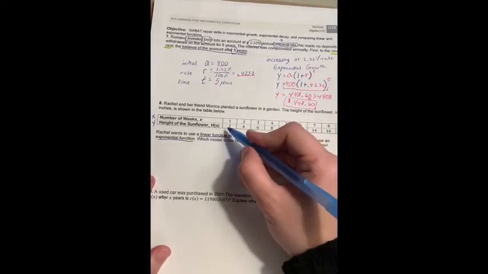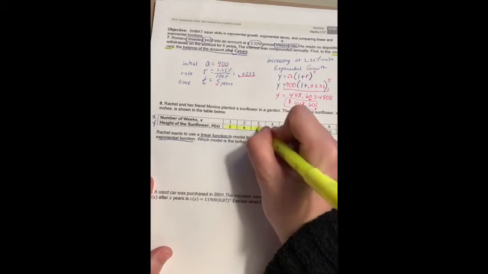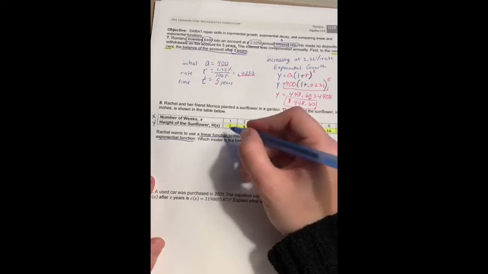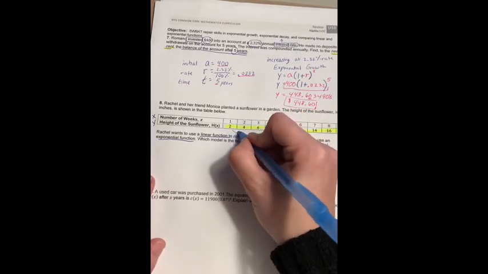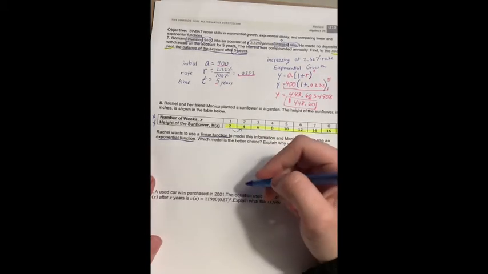So earlier in the lesson, when we were looking at our tables, in order to decide if it was a linear function or an exponential function, we had to look at our Y values. So we had to look at these numbers right here. And we had to look at the pattern. To get from 2 to 4, I know I have 2 choices. I'm either going to add or I'm going to multiply.